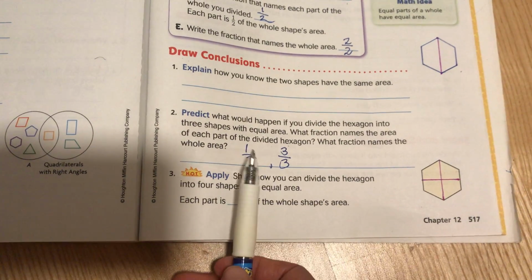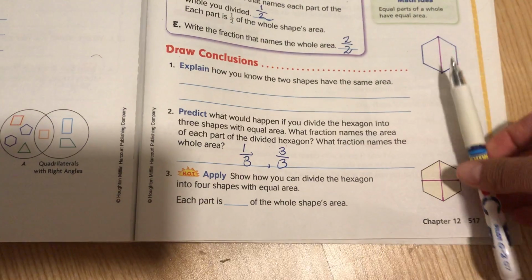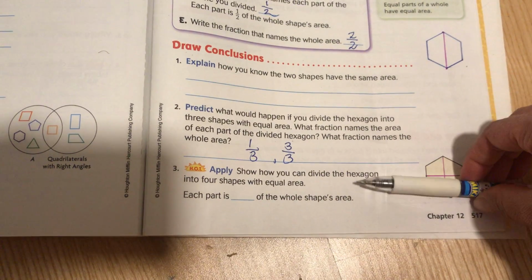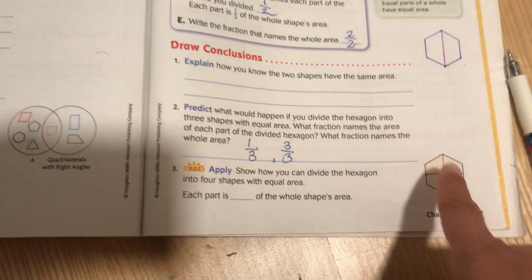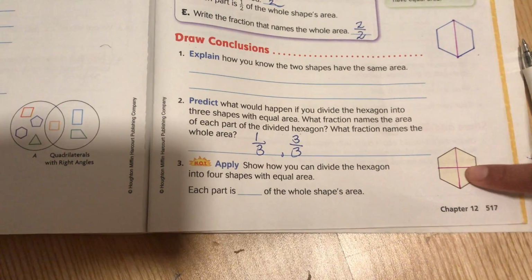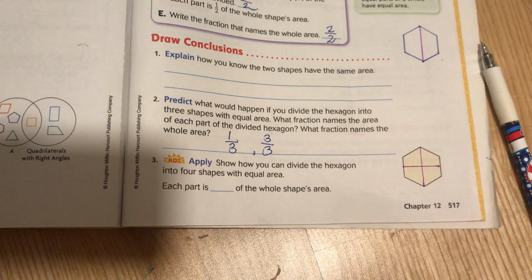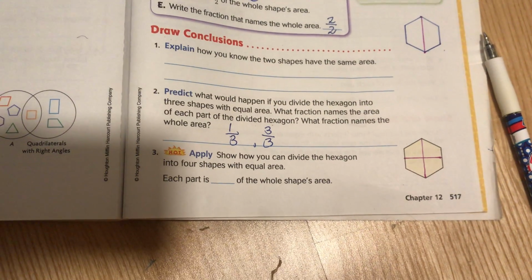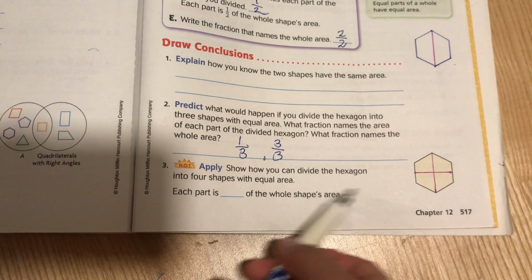So show how you can divide the hexagon into 4 shapes with equal area. I actually already did that, as you can see. Each of these shapes, 1, 2, 3, 4, is going to have equal area because I divided it evenly. So each part is what fraction of the whole shape's area?